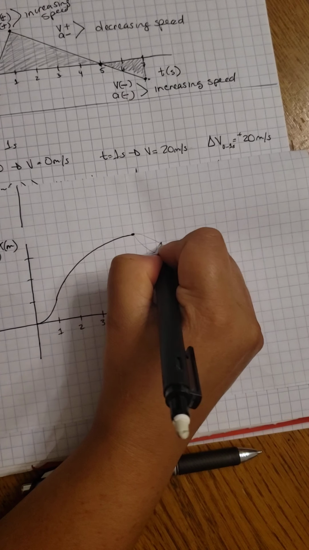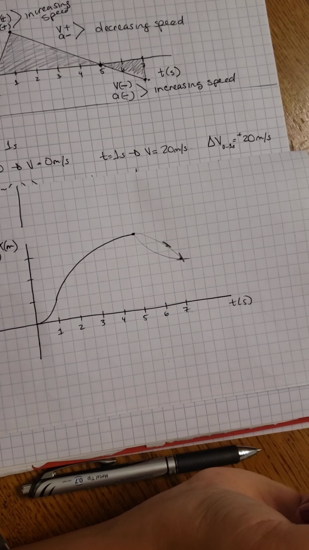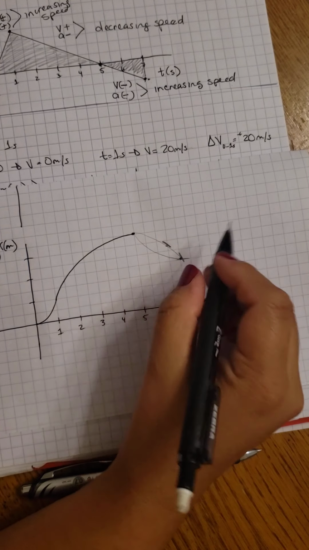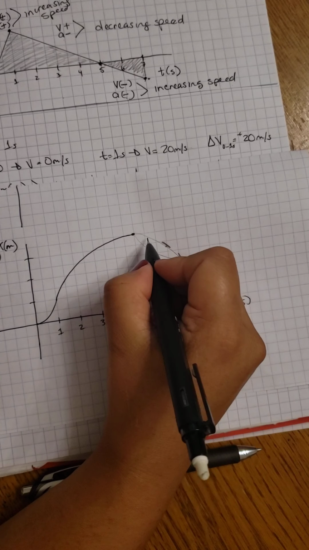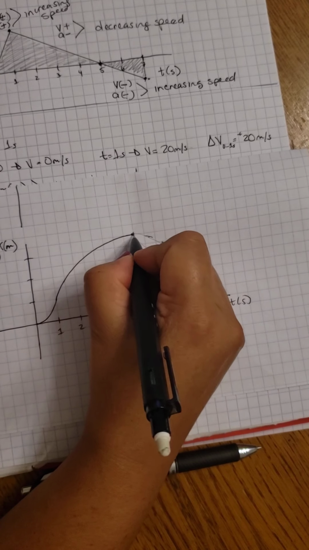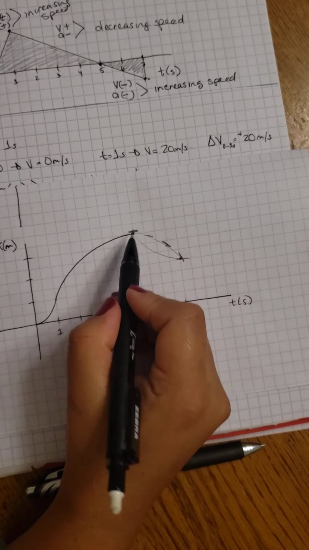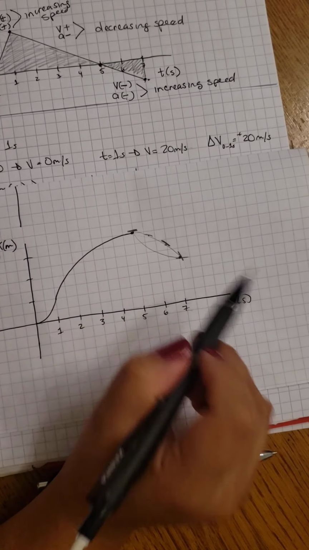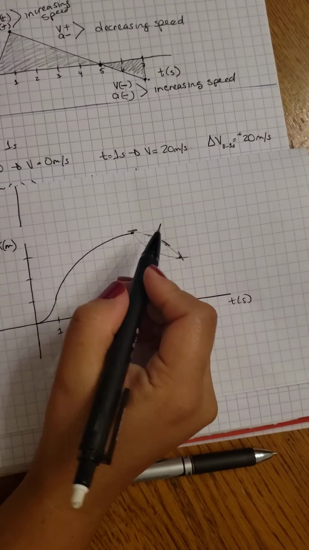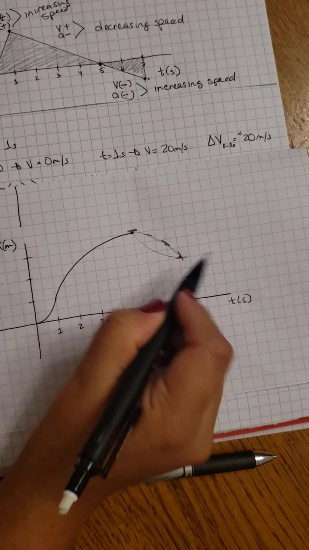So remember, the acceleration is the slope of the tangent line to that graph. Notice how this one here goes from 0, and then it gradually starts getting bigger and bigger, or more sloped. So that means that we're going to choose this top one right here.